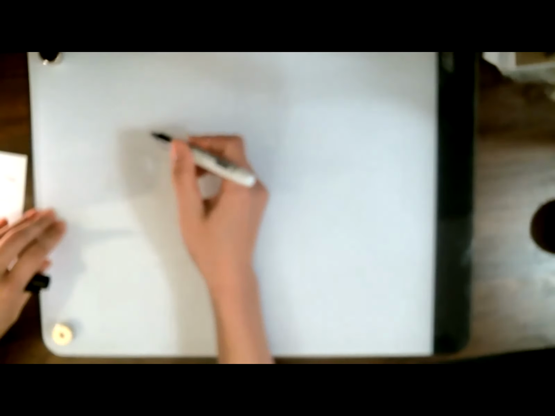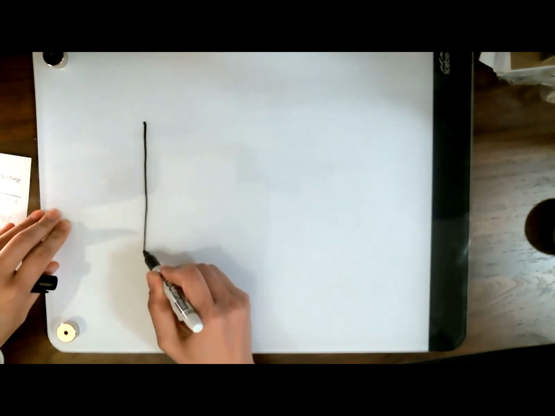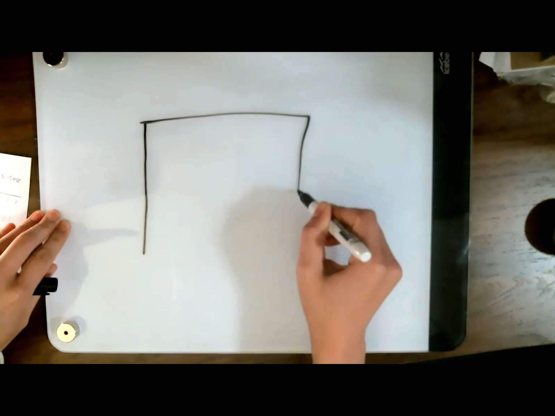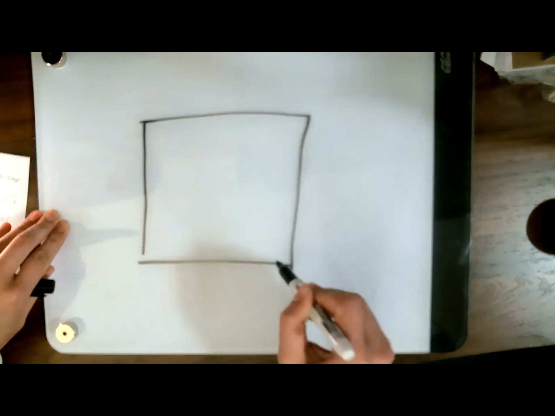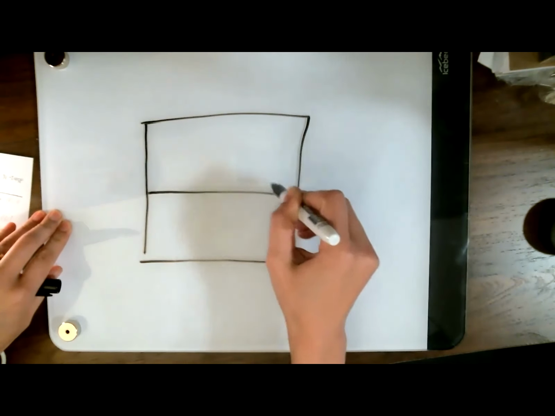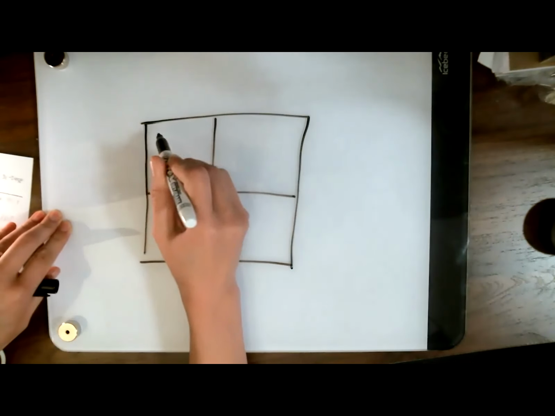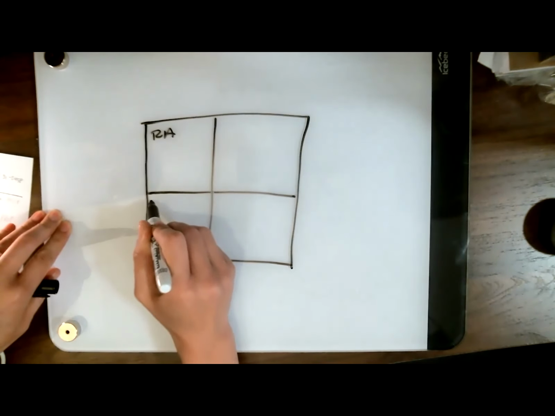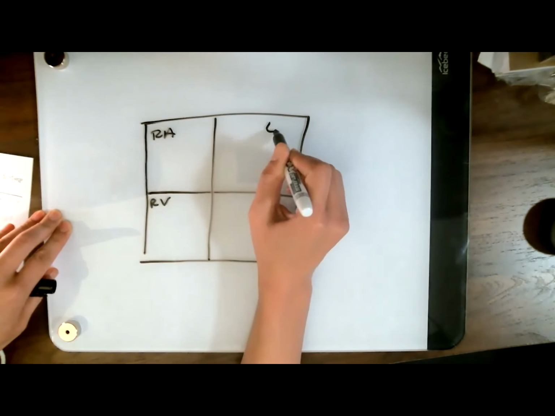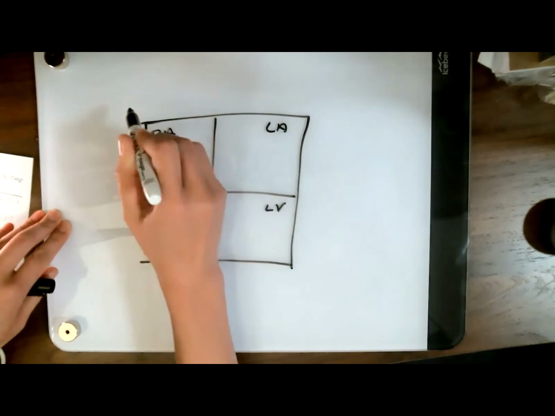So here are my notes. I want you to think about the heart in a very anatomically incorrect way, which is a square. Some of you have seen me do this. The square is going to be turned into 4 chambers: RA, RV, LA, LV.